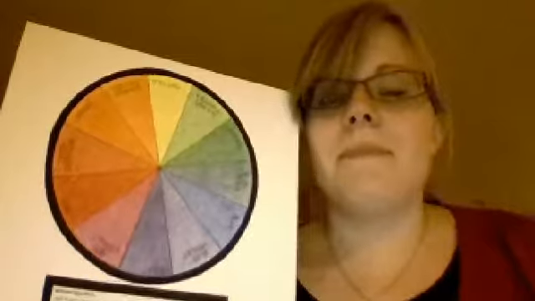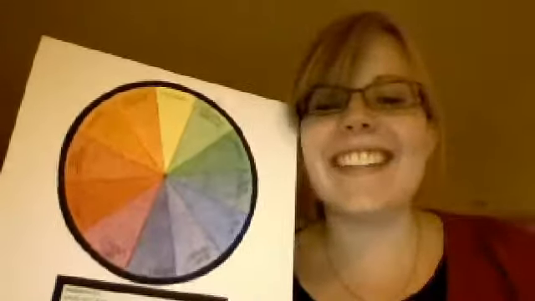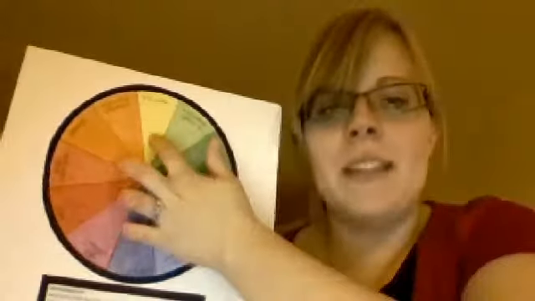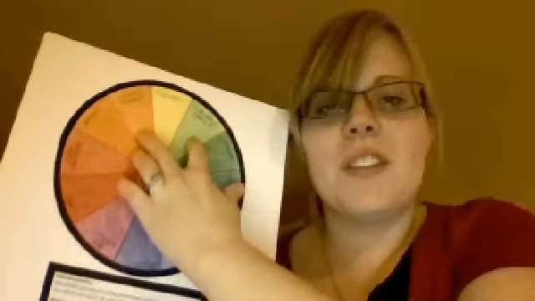And then another color scheme is called split complementary. The complementary color scheme is straight across from each other. The split complementary is very similar. So you'll go from violet, and then the complement is yellow, but you'll actually use the two colors on either side of that. So you'll have your yellow-orange and then your yellow-green. And so that's your split complementary color scheme.